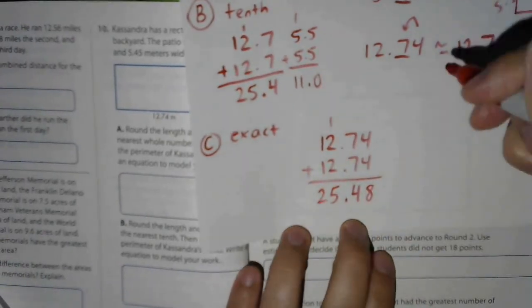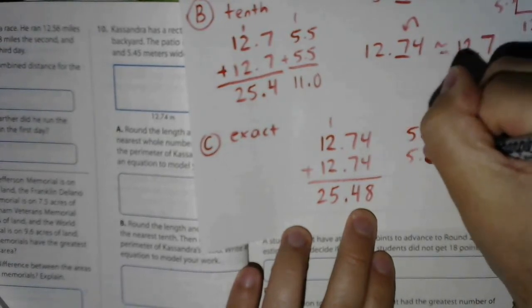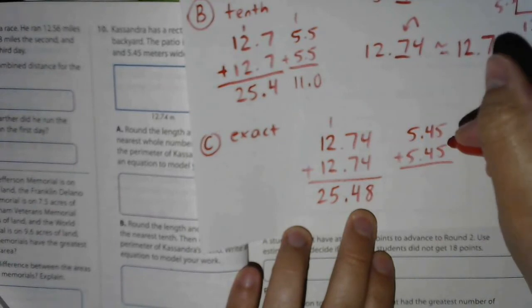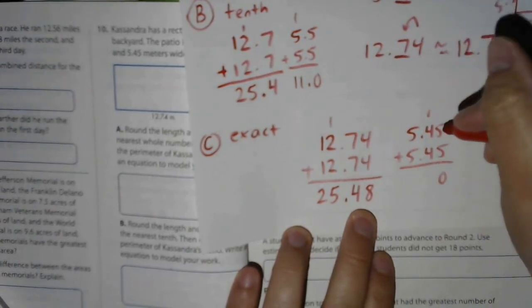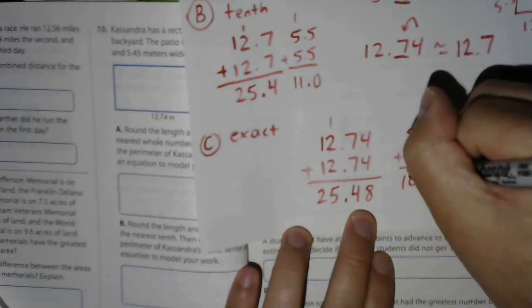Okay, that's one side. Next, I have the 5 and 45 hundredths. So that's like the left and the right side. Add these together. 5 plus 5 is 10. 4 plus 4 is 8. Plus that 1 is 9. Drop my decimal down. 5 plus 5 is 10.